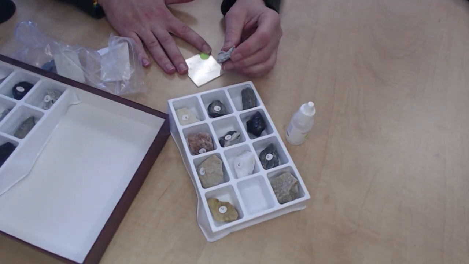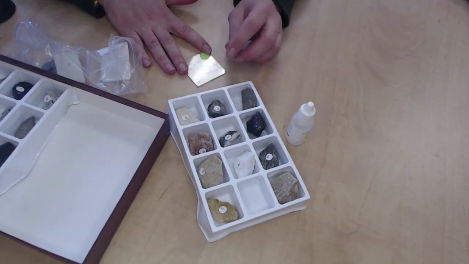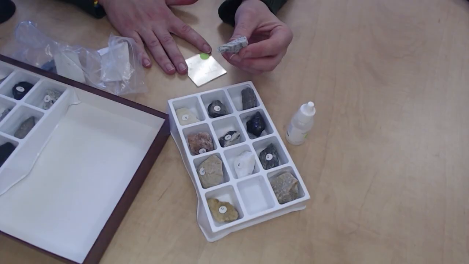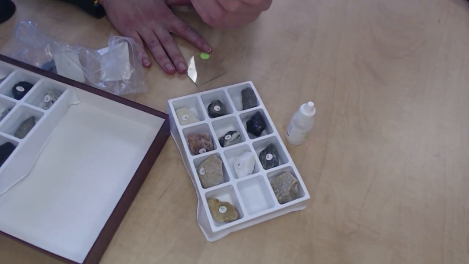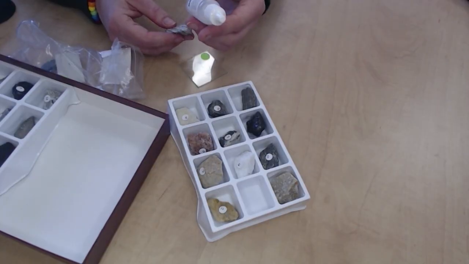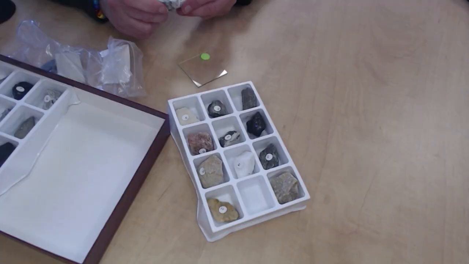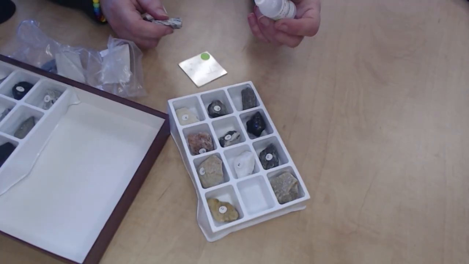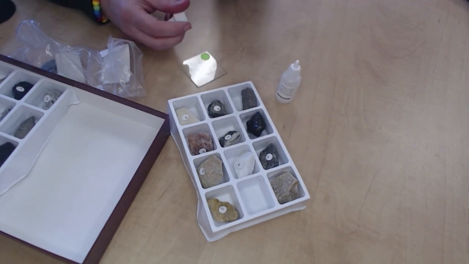You'll notice that with number 17, if you give it enough elbow grease, it should scratch glass. Then we can say, aha, there's probably quartz and feldspar in number 17. Because it does scratch glass, I don't even need to do this, because calcite won't scratch glass. But if I put a drop of acid on it, I see no fizz. So it's coarse grained.